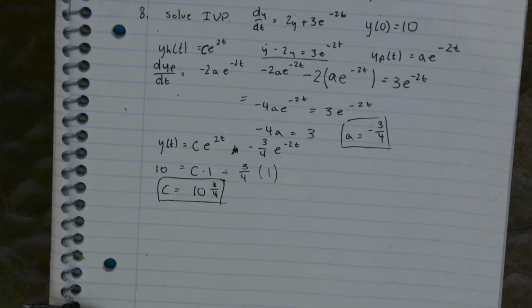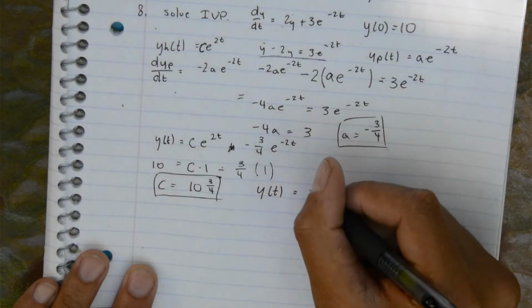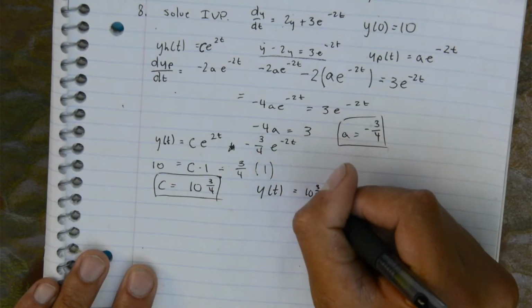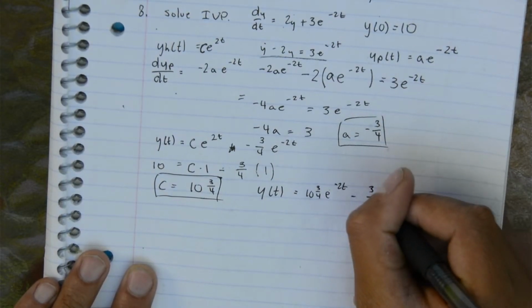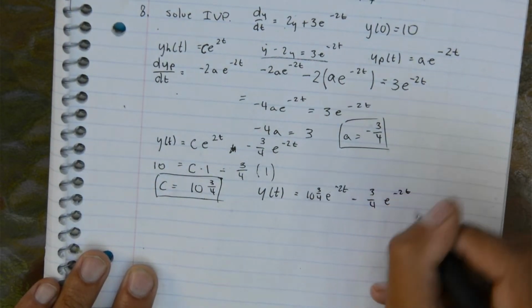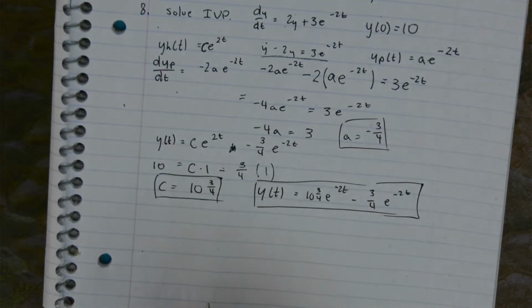Whoa. Okay, wait. So then y of t is equal to 10 and 3/4 e to the minus 2t minus 3/4 e to the minus 2t. All right, so we did get it right, actually. So this is the correct solution.